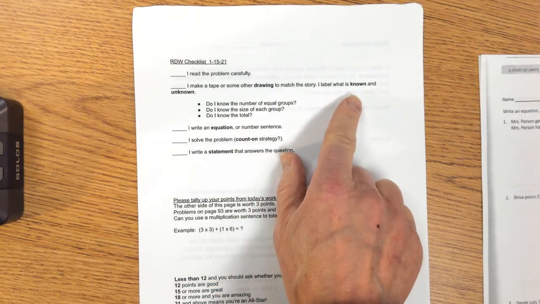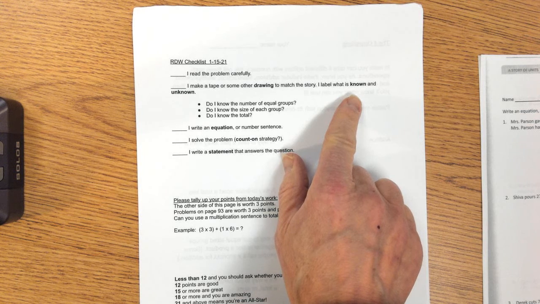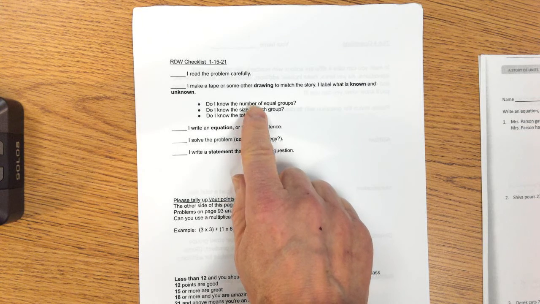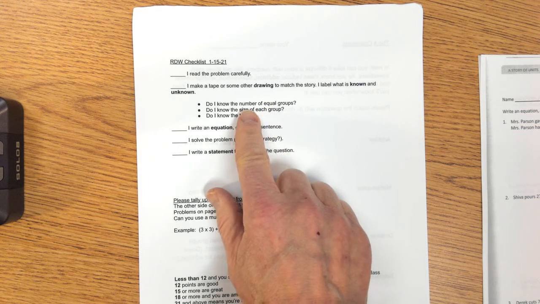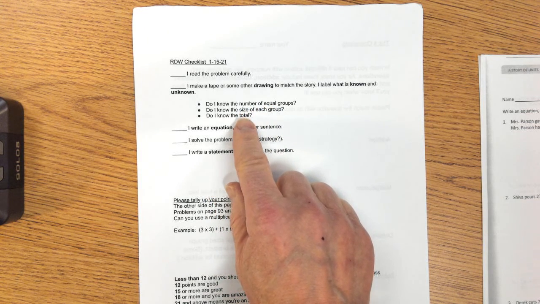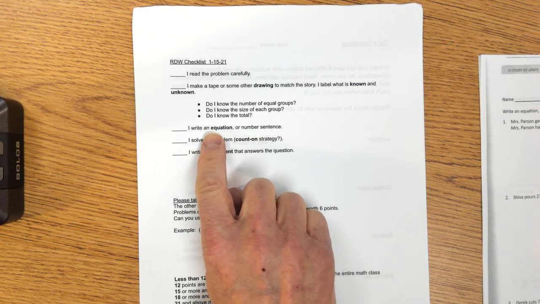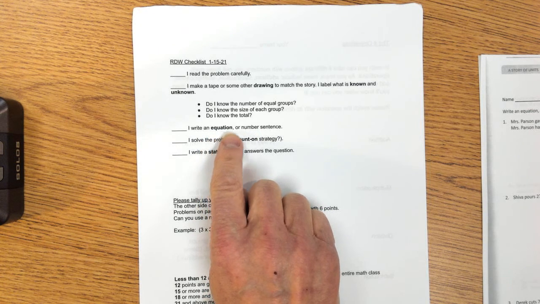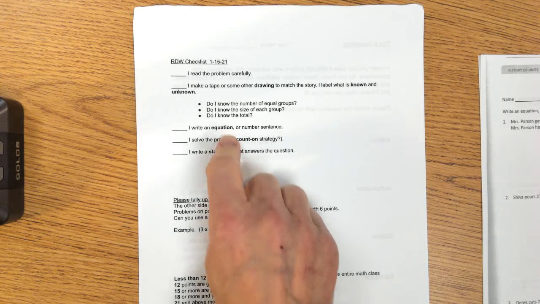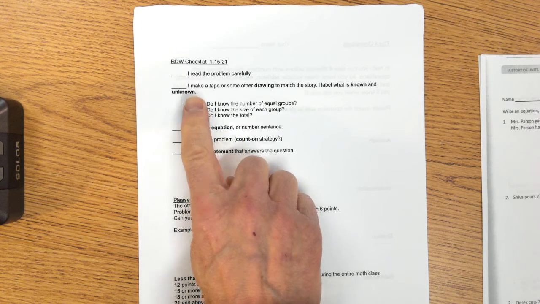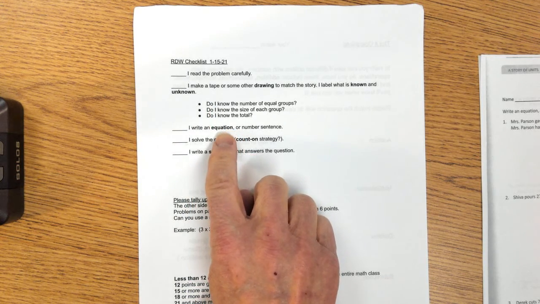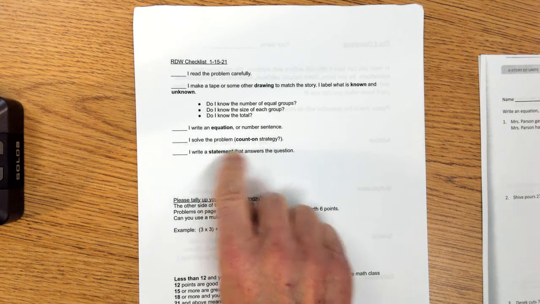This is really crucial. For us to really understand a problem, we got to know what we know, right? Do I know the number of equal groups? Do I know the size of each group? Do I know the total? So consider these things as you move forward. After that drawing, I write an equation or a number sentence. Because once we know the unknown, the number sentence, the equation, becomes more obvious. And then I solve the problem.